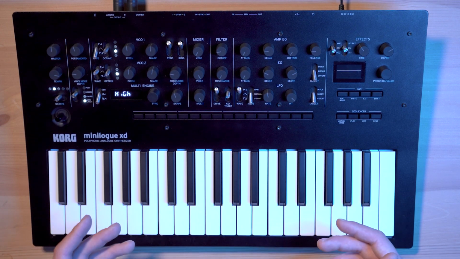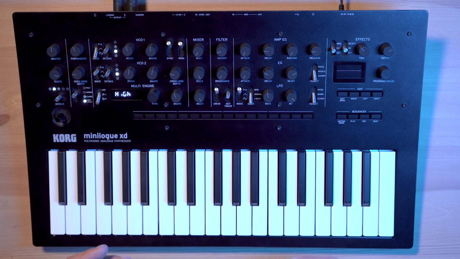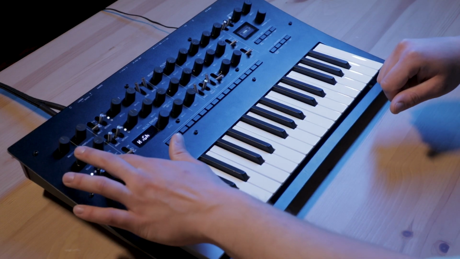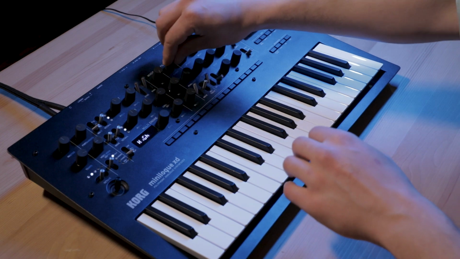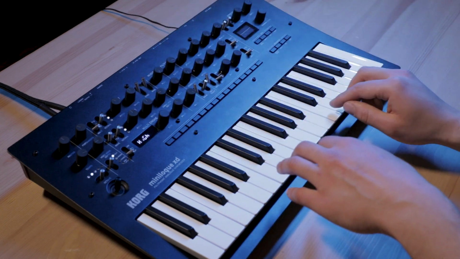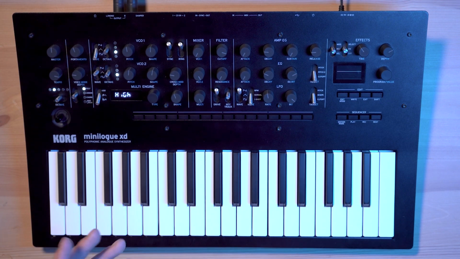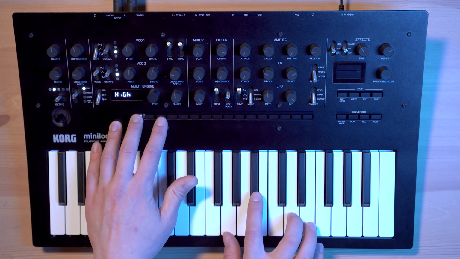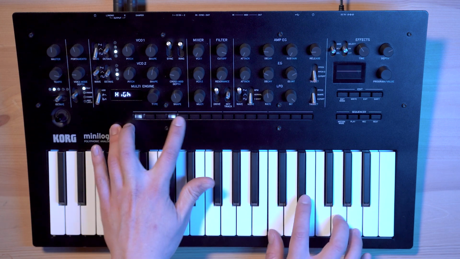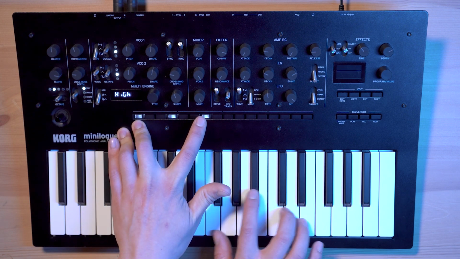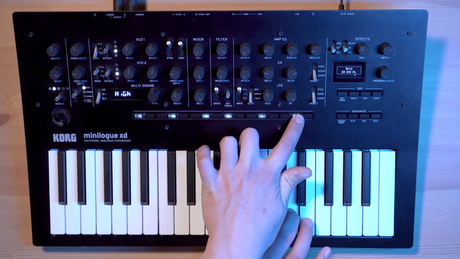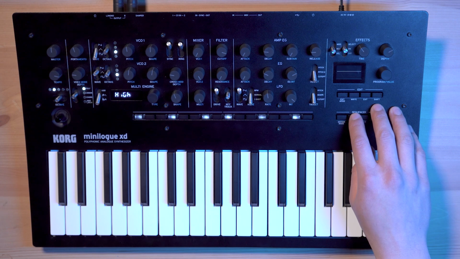And while we're still on the topic of voice modes, the voice mode is actually one of the parameters that can be modulated by step using the motion sequencer. So let's take that sound that I had and switch back to polyphonic mode and open the filter a little bit. Now let's input a chord by step. Now that sequence sounds like this.